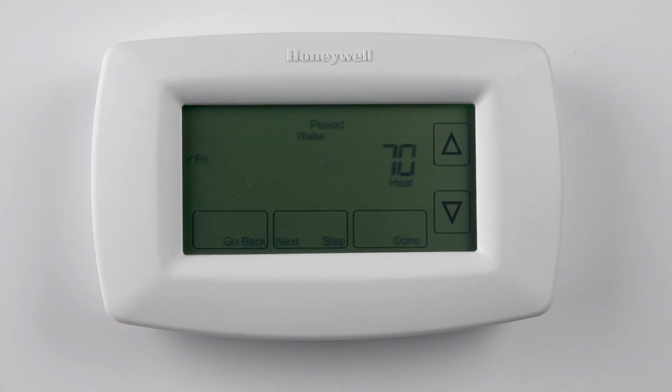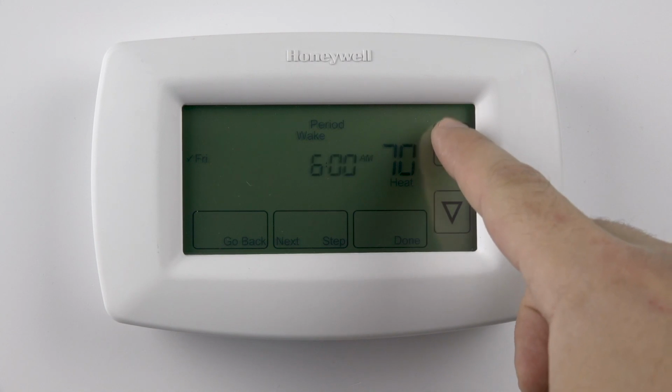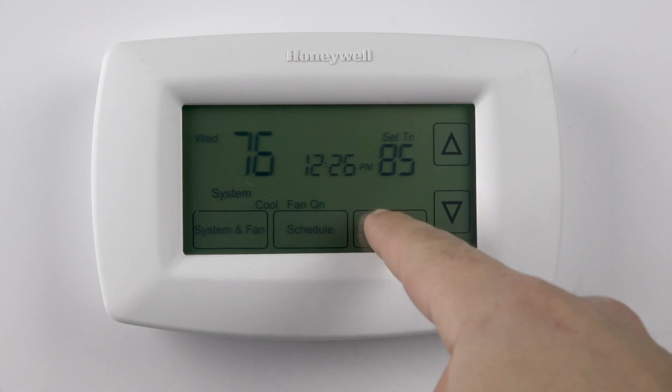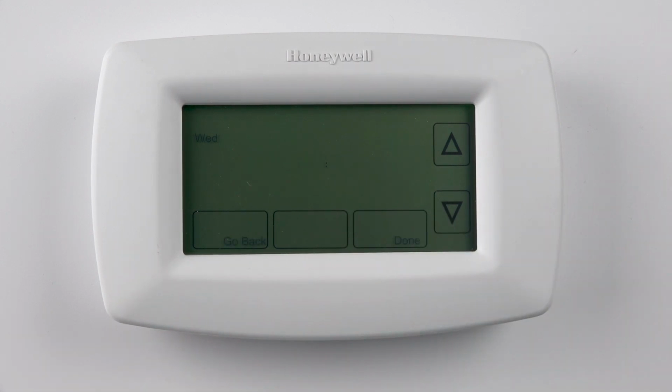Select the time that you wish the period to begin by adjusting it with the up and down arrows. Press Next Step when done. Select the heating temperature for that period. Press Next Step when done. Select the cooling temperature for that period and press Next Step once done. Continue this process through each of the periods for the selected days. Once finished, press Done. To edit the time, press the Clock and More button. Use the arrows to change the time and press Done when complete.